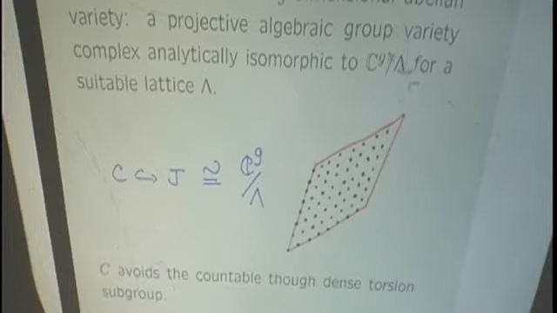So J, of course the Jacobian, is an algebraic variety, but the torsion points are still dense. Somehow when you embed the curve, it manages to avoid this countable dense set of points, except for finitely many.